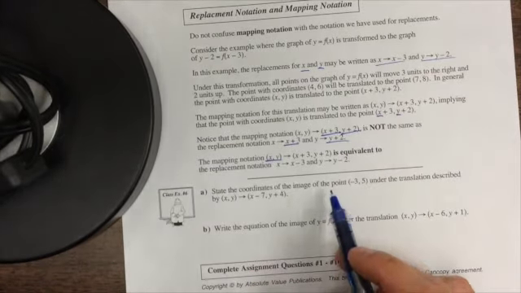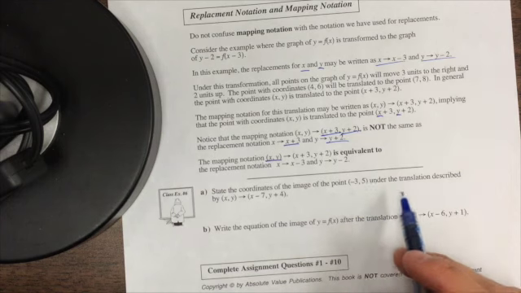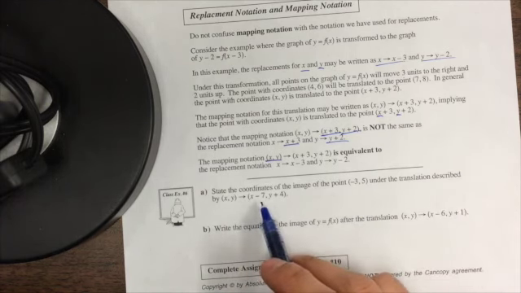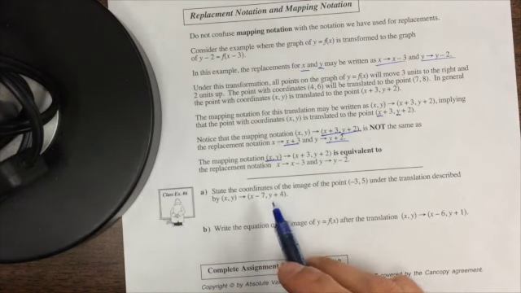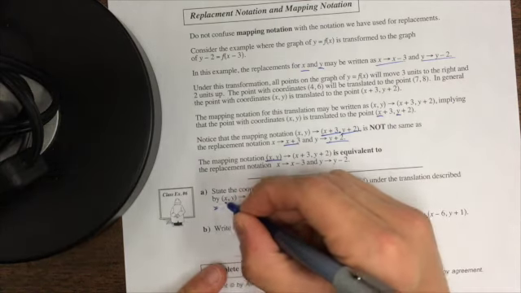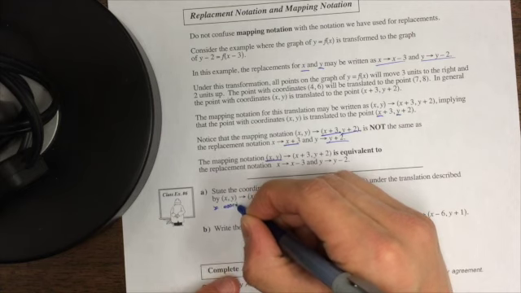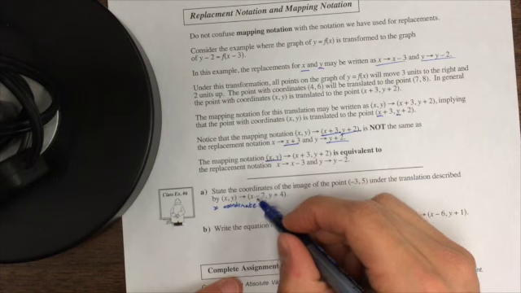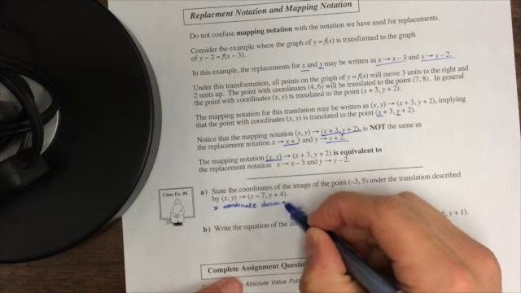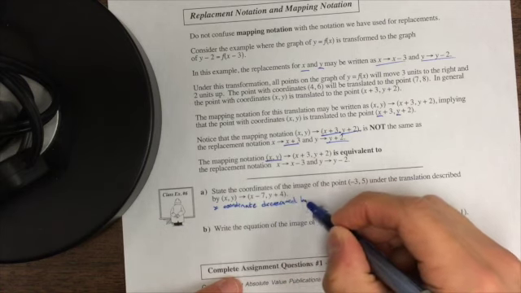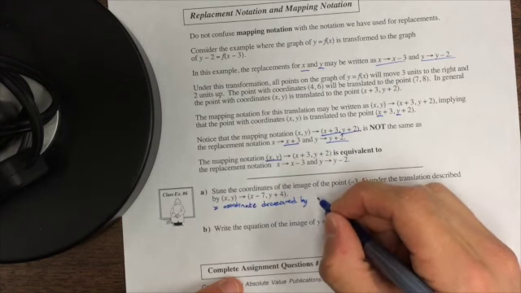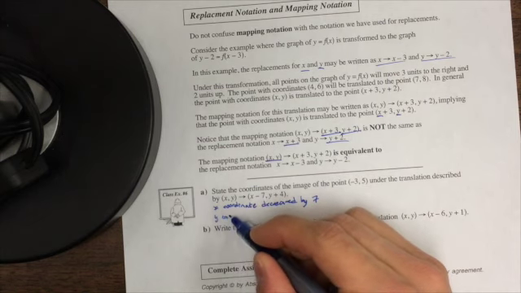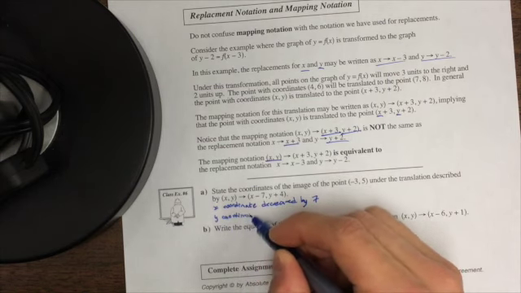So if I say the coordinates of the image of the point (-3, 5) under the translation described by (x, y) goes to (x minus 7, y plus 4), then my x coordinate, if I'm going x minus 7, that's decreased by 7. And my y coordinate is going to be increased by 4.